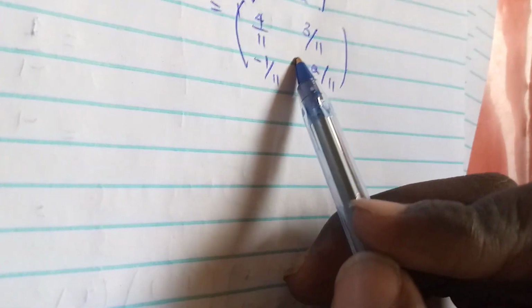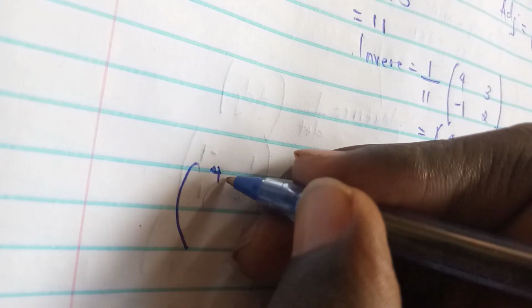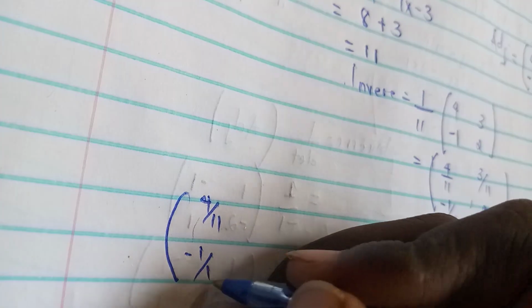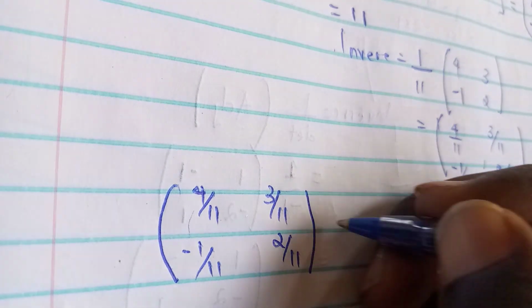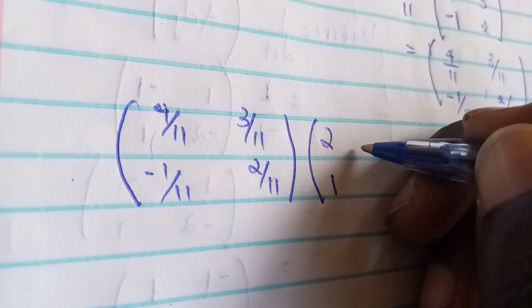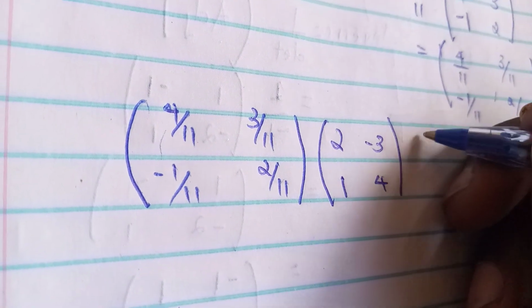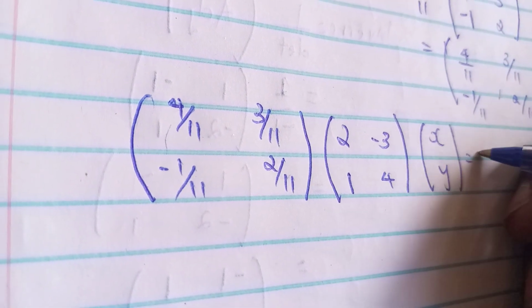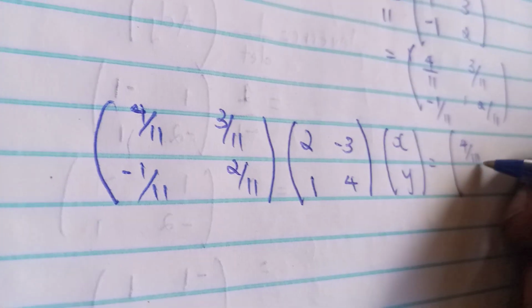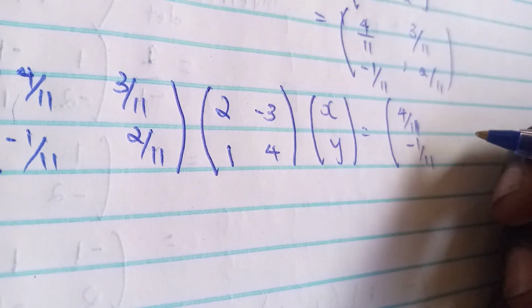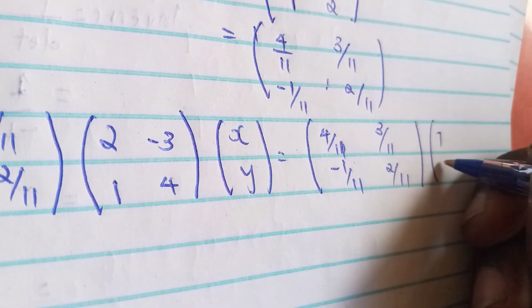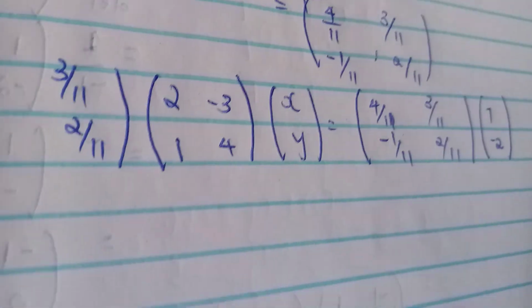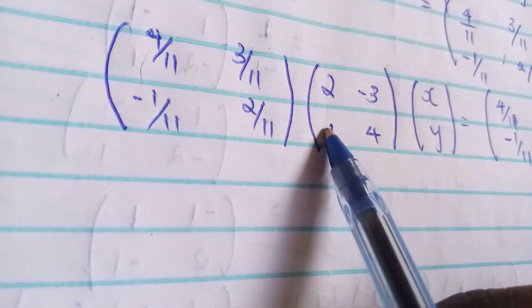So this inverse that we get, come and multiply it on both sides. That means we shall get our 4 over 11, negative 1 over 11, 3 over 11, 2 over 11, multiplied with 2, 1, negative 3, 4, times x y, which remember I'm multiplying on both sides. This is 4 over 11, negative 1 over 11, 3 over 11, 2 over 11, multiplied by 7, negative 2. So we said we multiply this row by this column.